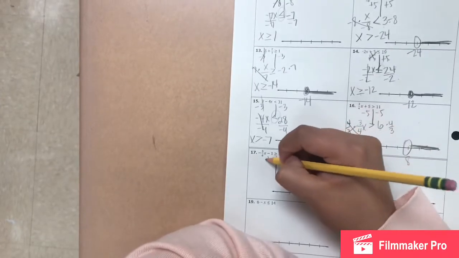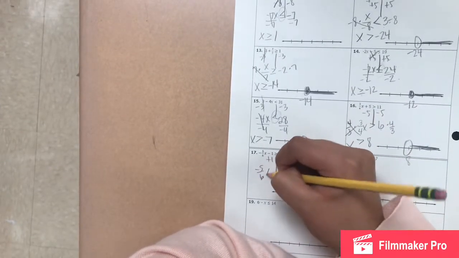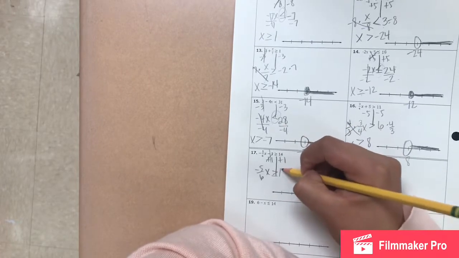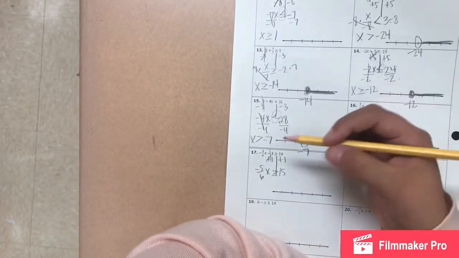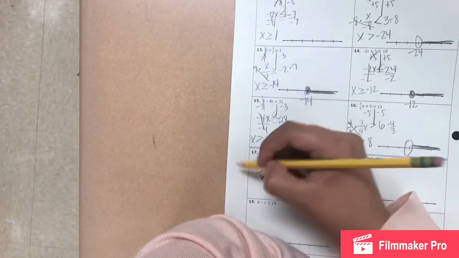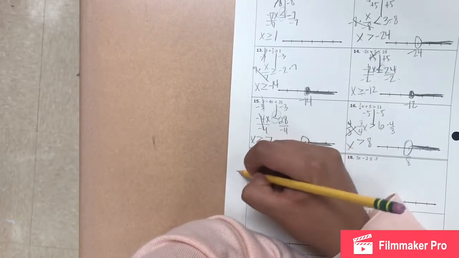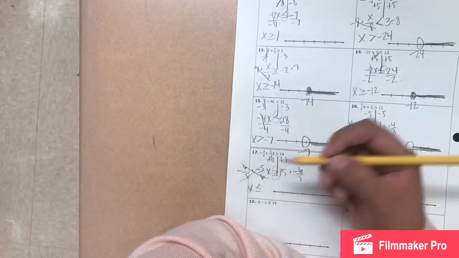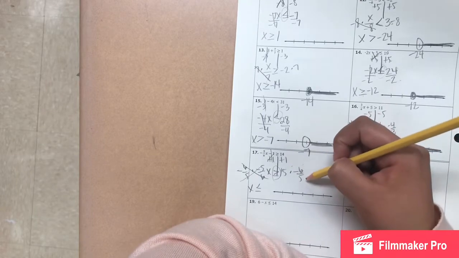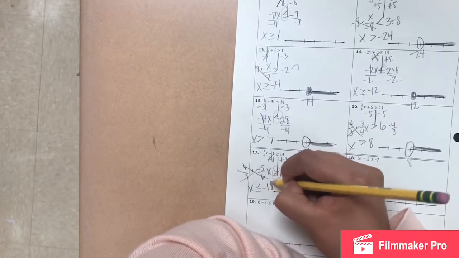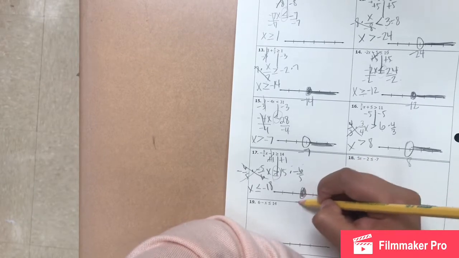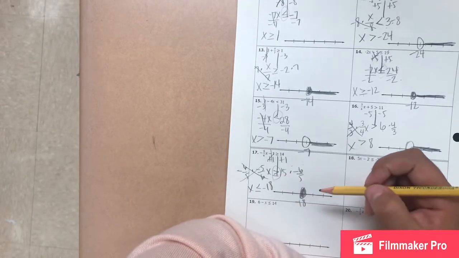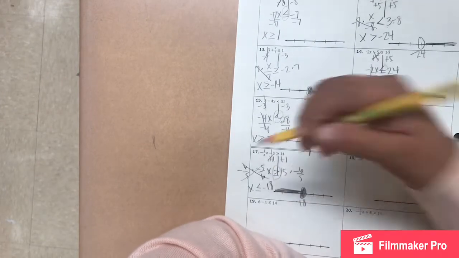Number 17, the inverse of subtracting 1 is to add 1 to both sides. I have negative 5/6 x is greater than or equal to 15, because 14 plus 1 is 15. I would divide by negative 5/6, but dividing by a fraction is the same thing as multiplying by the reciprocal, negative 6/5 to both sides. Since I did multiply by a negative, that flips the sign from greater than or equal to less than or equal to. 15 times negative 6 over 5 is negative 18. It is a closed circle on negative 18, and I'm looking for values where x is less than negative 18, so it's going to shade to the left.